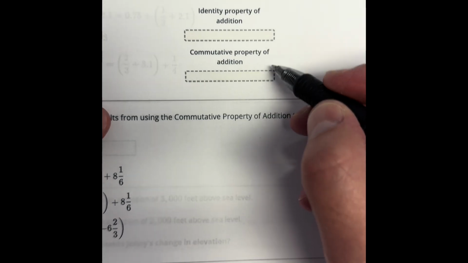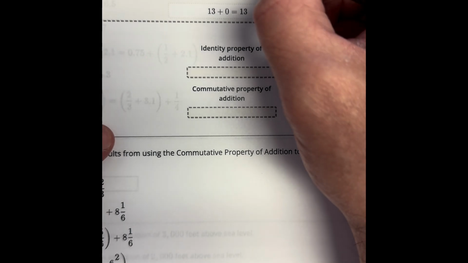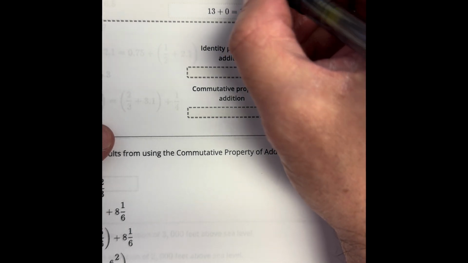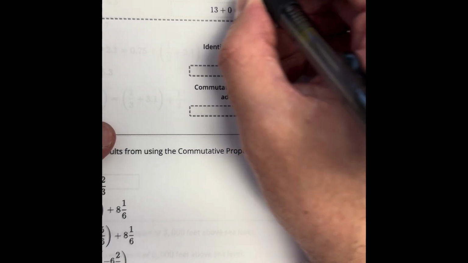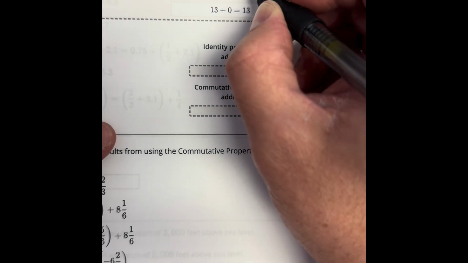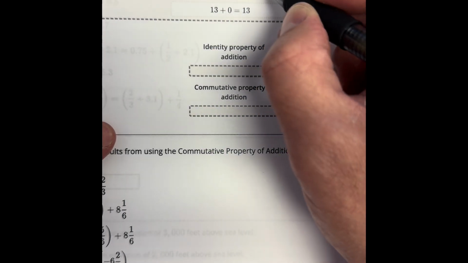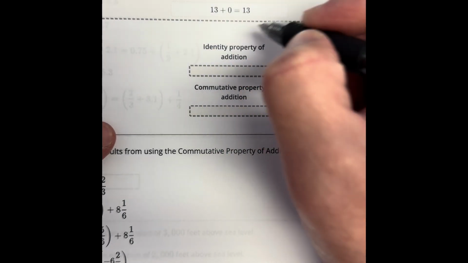So all I'm interested in is commutative property. Remember, commutative property is just the reversal of the letters or numbers in that sequence. So a plus b is equal to b plus a. This is commutative property. All I did was I flip-flopped the order. 3 plus 4 is equal to 4 plus 3. That is also commutative. Anything with a 0 is not commutative. Okay, that's an identity. Okay?